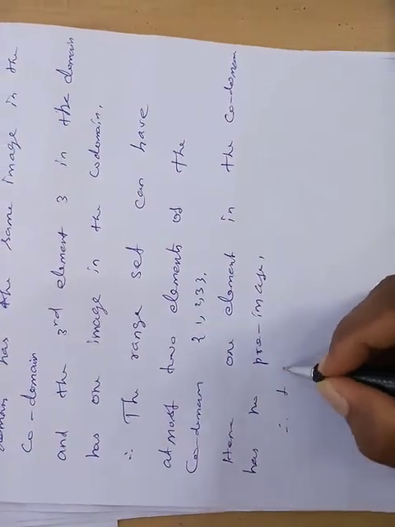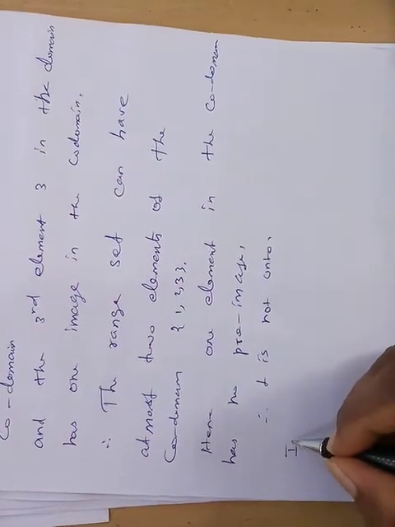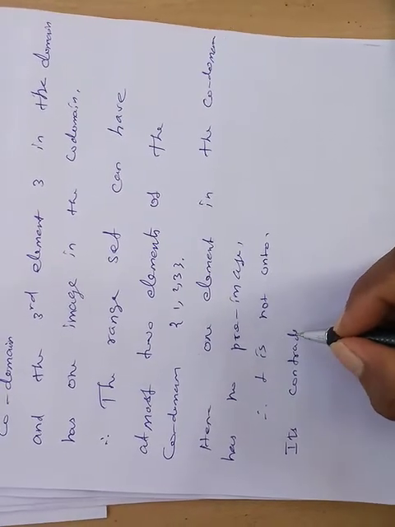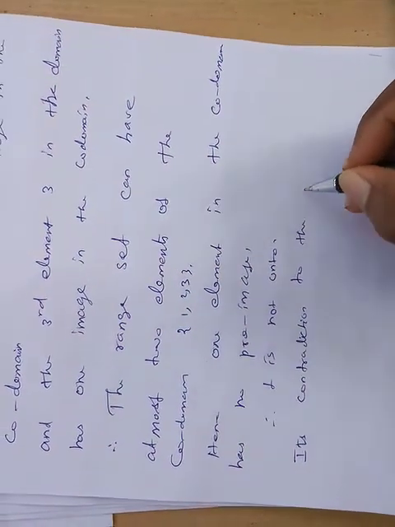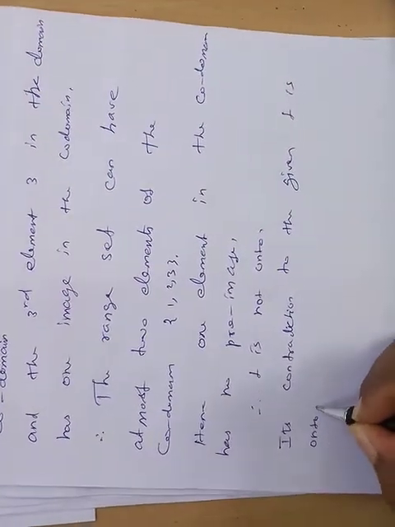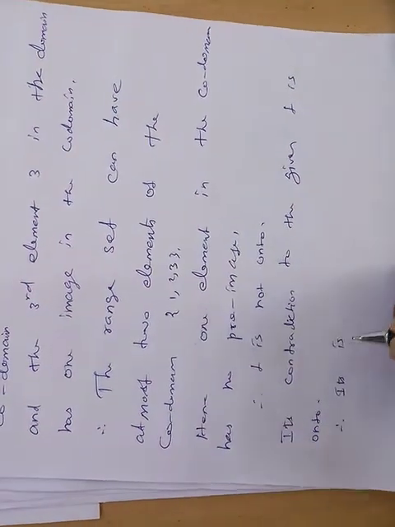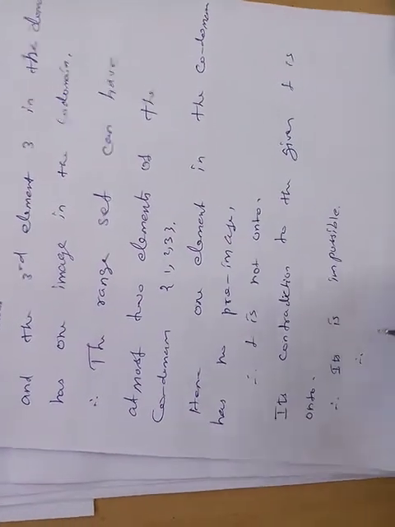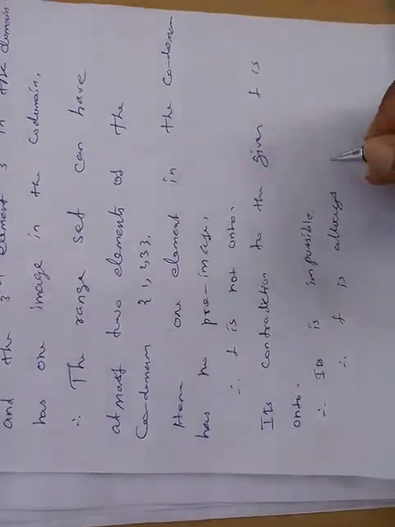Therefore, f is not onto. It is a contradiction to the given, f is onto. Therefore, it is impossible. Therefore, f is always one to one.